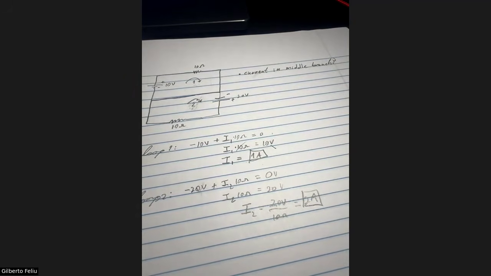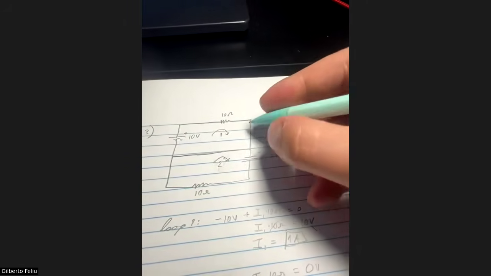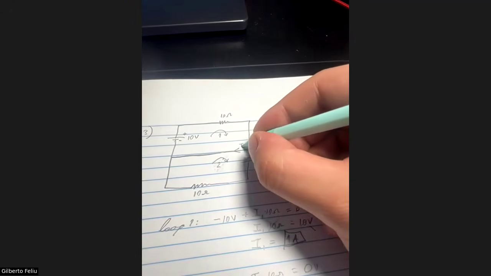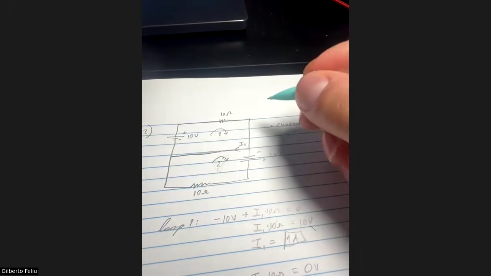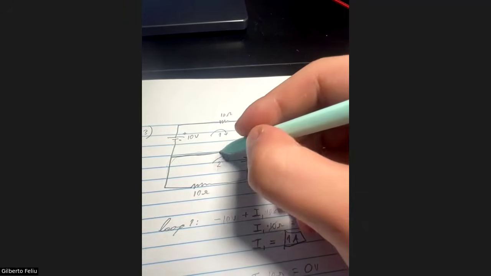And okay, the current of the middle branch. So check this out. I guess I can draw it up here. If we're talking about the middle branch, I1 is going to point this way, because we're going clockwise. And I2 should go, since it's going clockwise as well, the current should go this way.